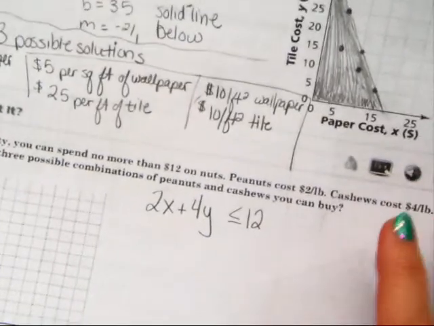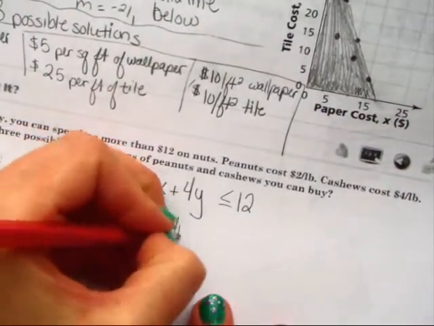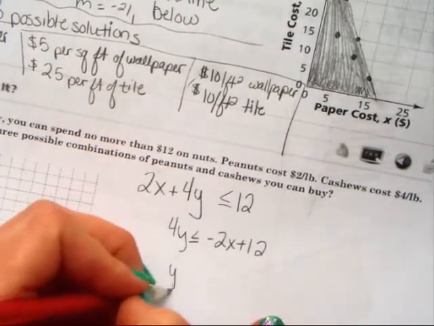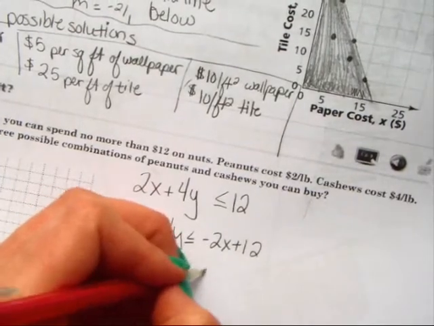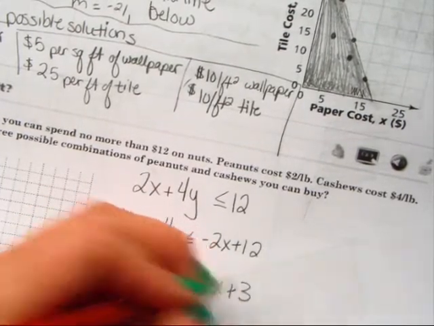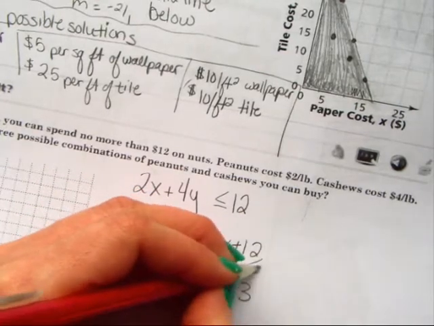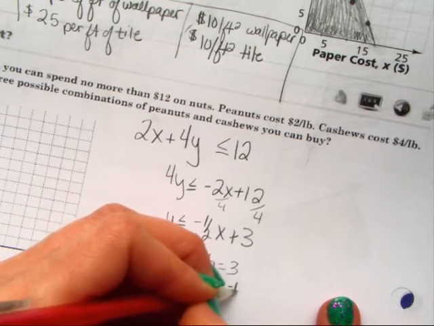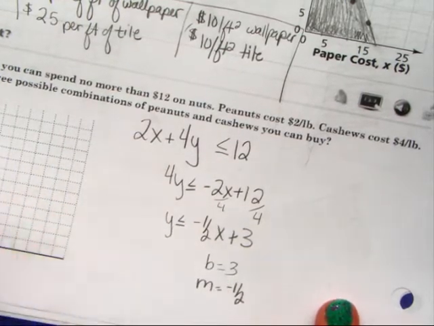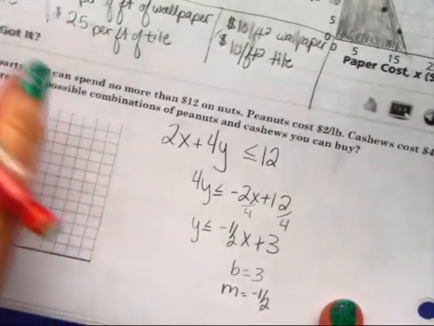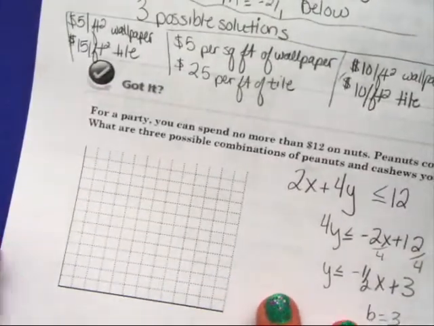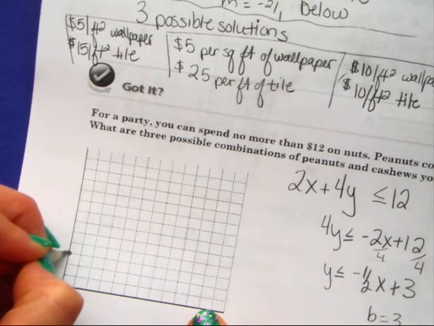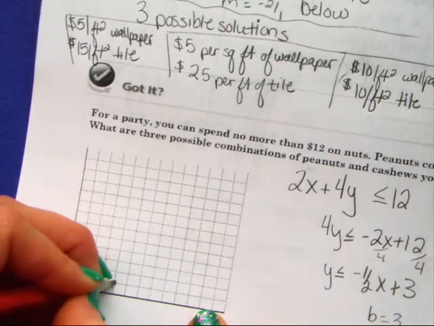So we're going to go ahead and solve for y. So we get 4y is less than or equal to negative 2x plus 12. And we're going to divide by 4 and get y is less than or equal to negative 1/2 x plus 3. And that's because I divided everything by 4. Okay. You have your y-intercept of 3 and your slope of negative 1/2. Alright, let's go ahead and plot our points. We can use the solid line because we actually do have the $12 to use. So I'm going to go up to 3, 1, 2, 3. And we'll go down 1 over 2, down 1 over 2, down 1 over 2.